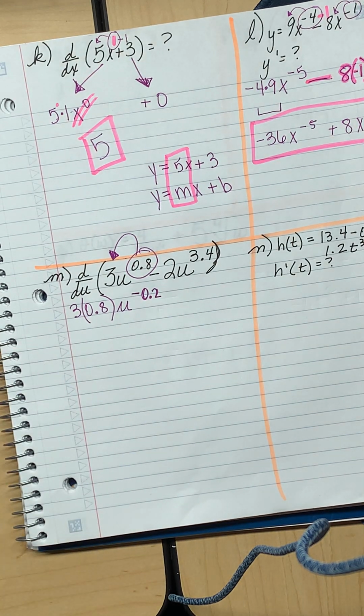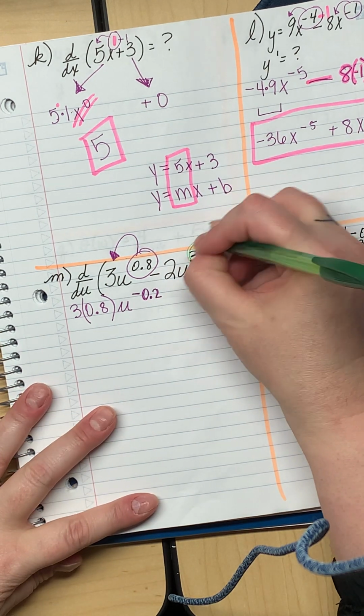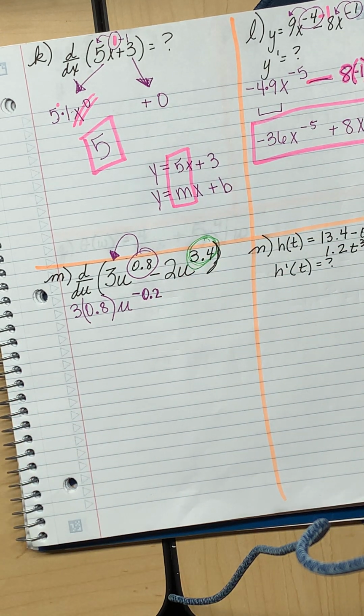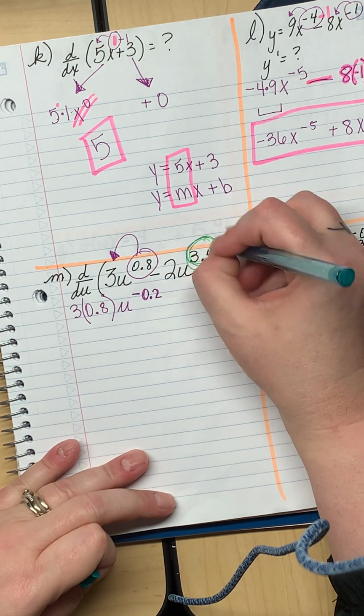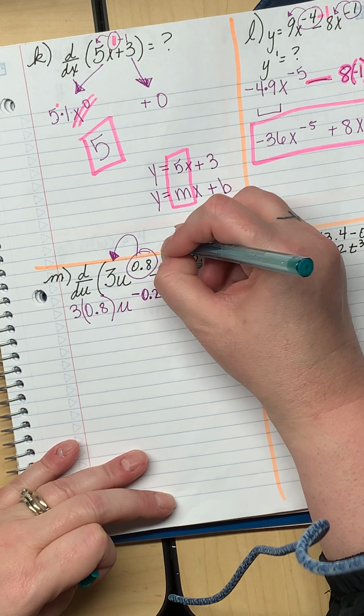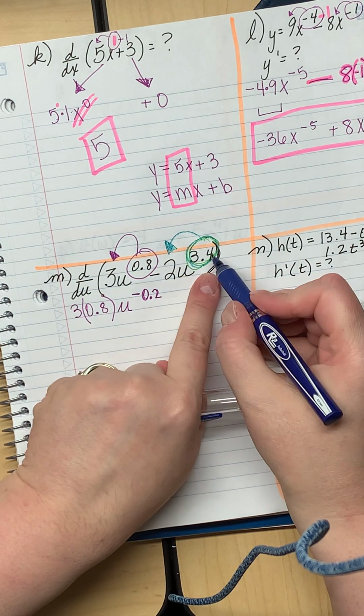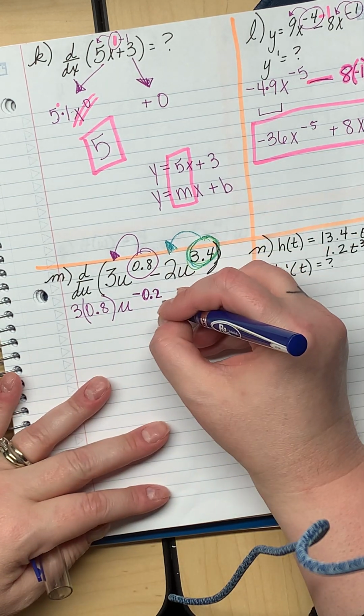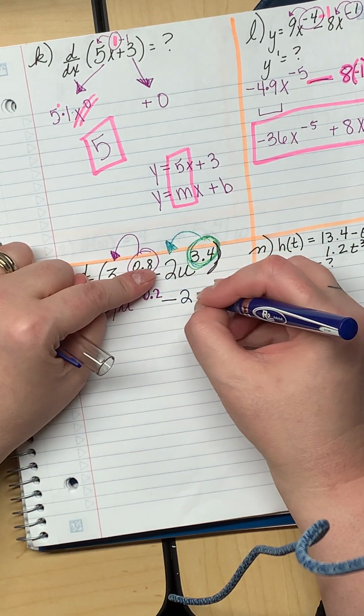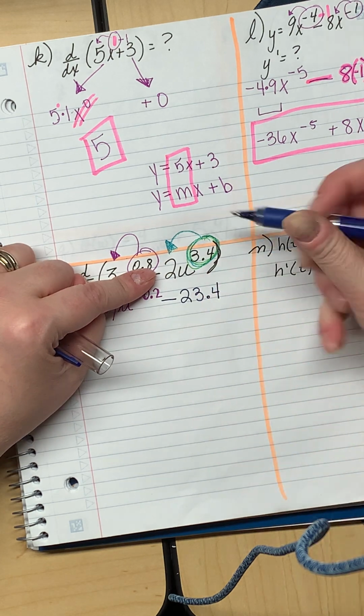I'm going to do it in a different color because it might get crazy. Okay, I'm going to take this 3.4 and bring it down in front and multiply. And when I bring it down and multiply, I don't write minus 3.4.